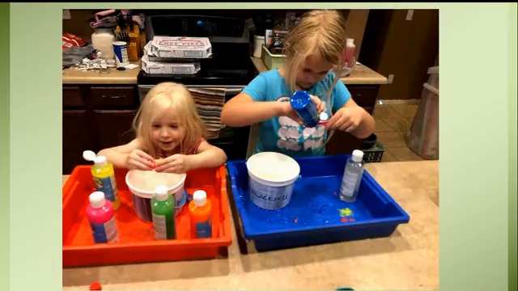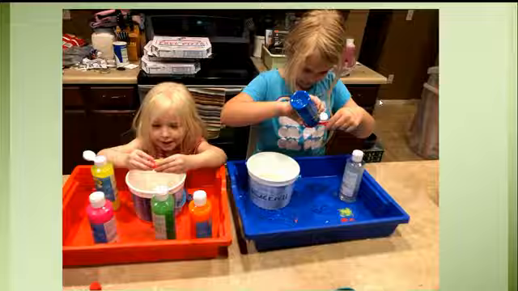All right, more with the slime. The string slime, you can see my oldest being very tedious with it and with very much attention to detail, pouring it with a little spoon. The other one, meanwhile, she's just squeezing out the whole bottle in the tub.